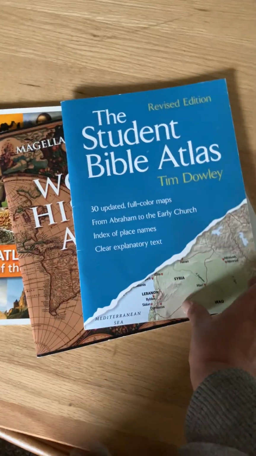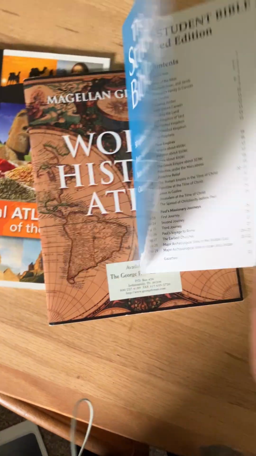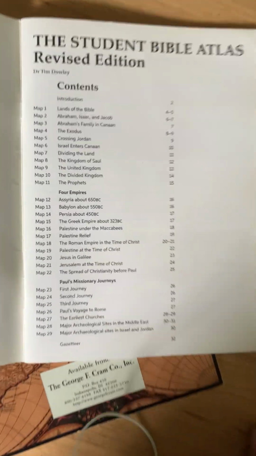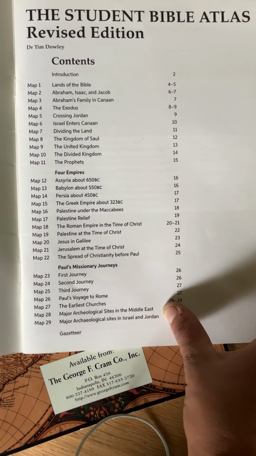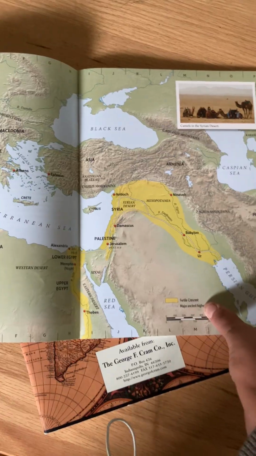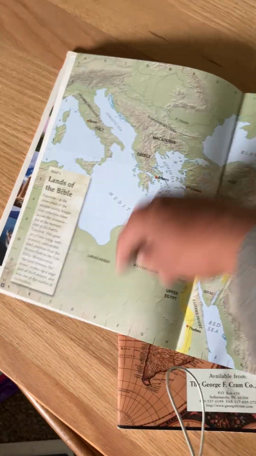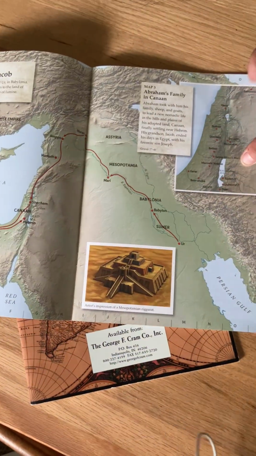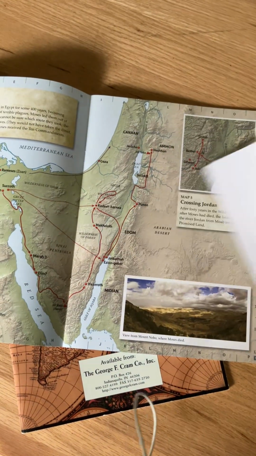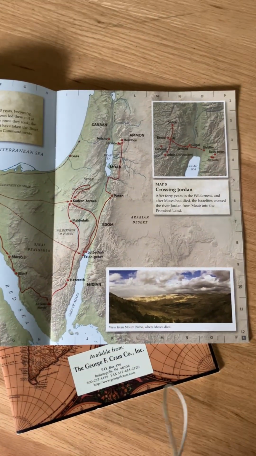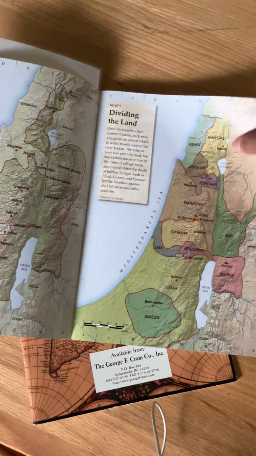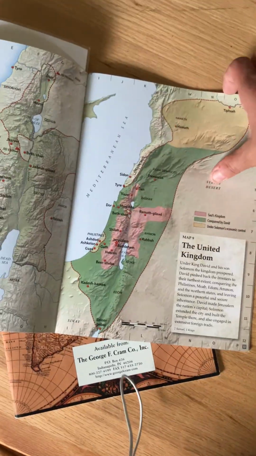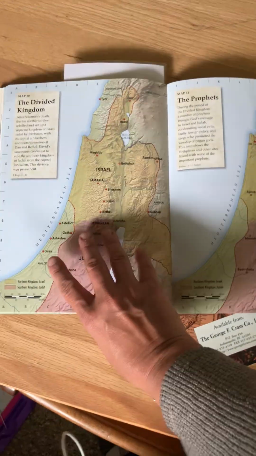Now, a couple other atlases that are pretty popular. The Student Bible Atlas. You can see here is the table of contents. So if you want to pause it and look at that, they show you the different maps. A lot of them will have a little blurb about what the map is about, and then a path of what they're taking, or a section where they're going. So we're studying the Exodus this year, hence why my little bookmark is in there, dividing the land, you know. So anyways, this is a great one.